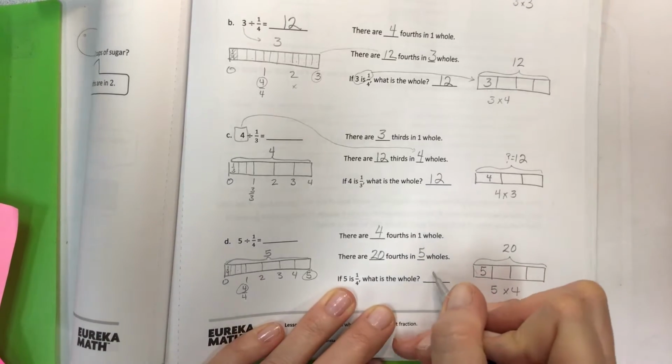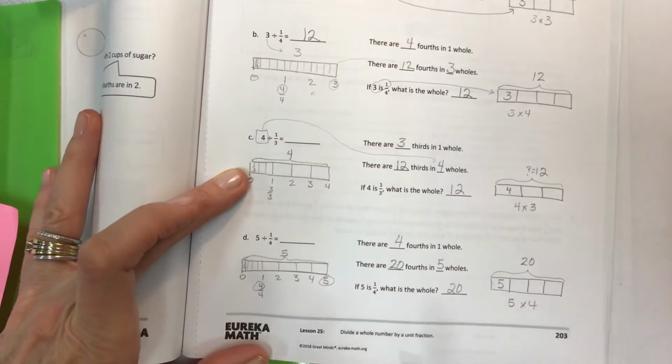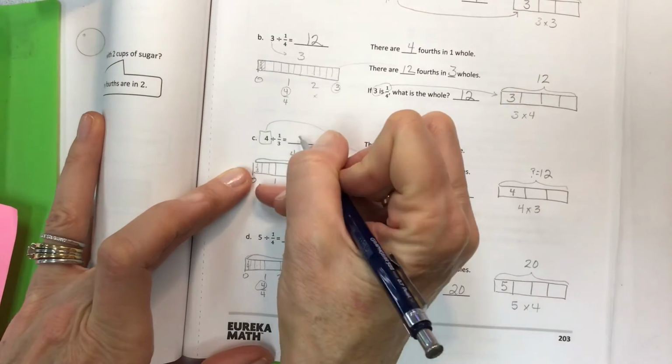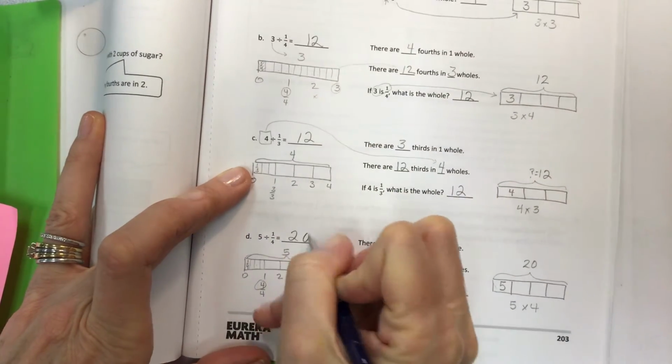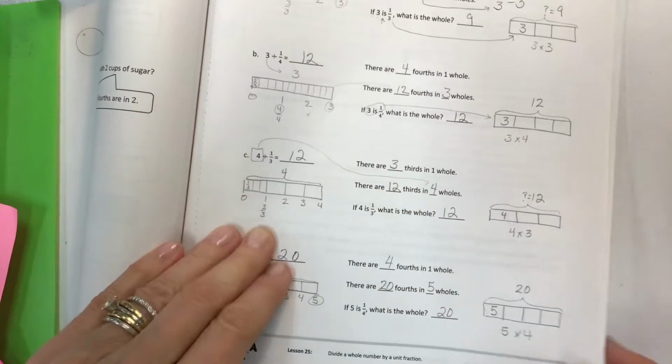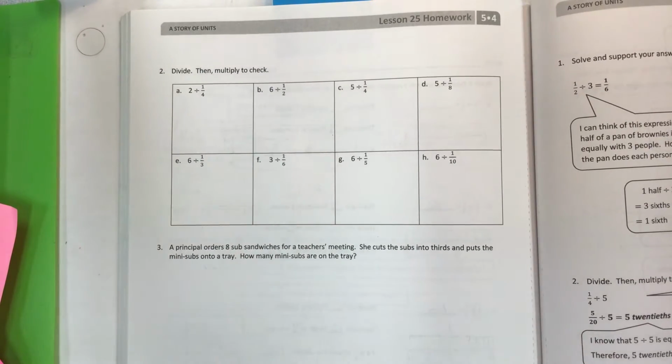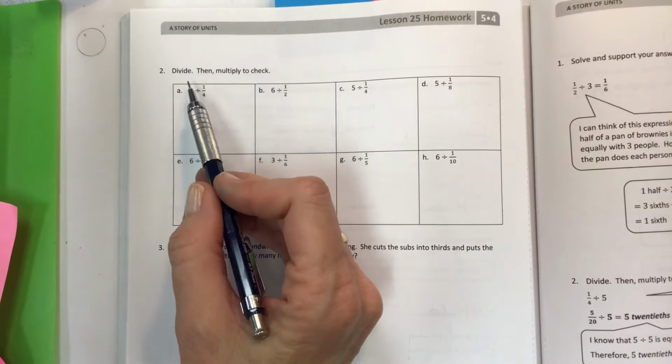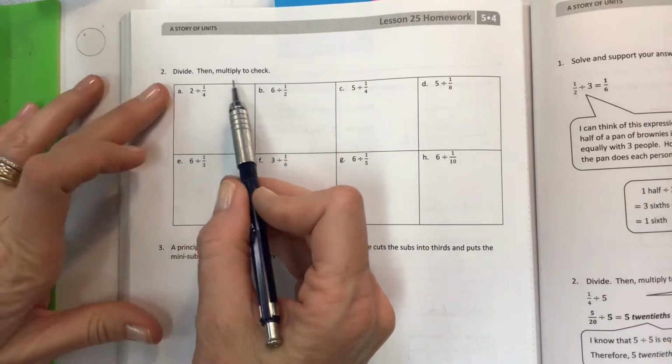Sorry, I didn't put the answer. Fill that in. If you understand how these go together, then you should understand our old-fashioned, my favorite way: keep it, change it, flip it, which is multiply by the reciprocal. That is how your parents understand dividing fractions, because we all learned the same way, just using the shortcut. Okay, so here we have our divide, then multiply to check.